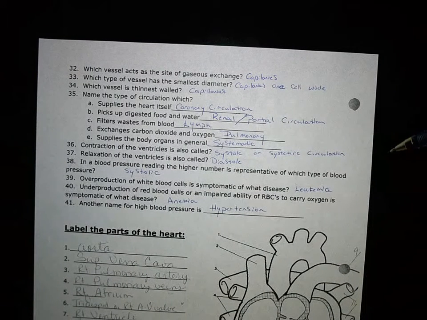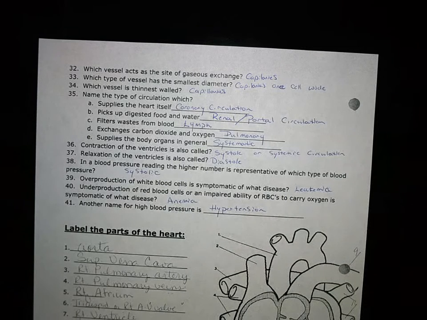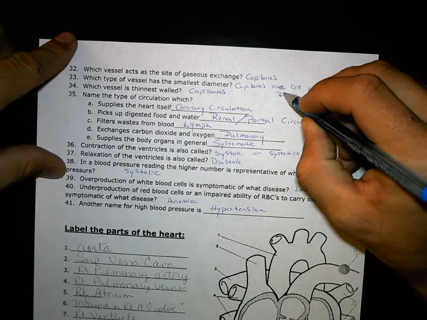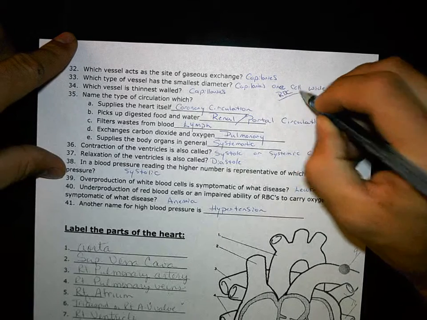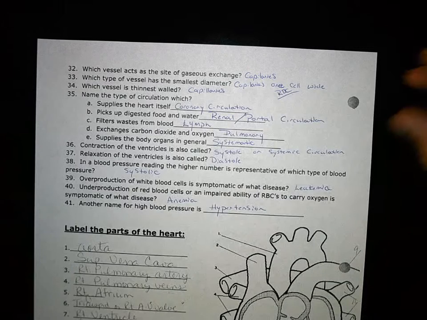Which type of vessels has the smallest diameter? Capillaries are 1 cell wide. Remember, only one red blood cell will fit through at a time, RBCs. Which vessel has the thinnest wall? That's going to be your capillaries. That's where all the gas exchange occurs.